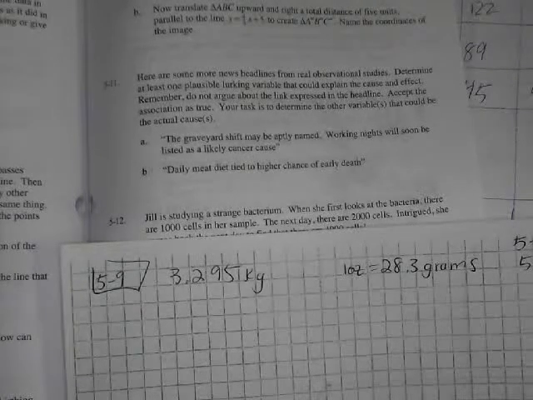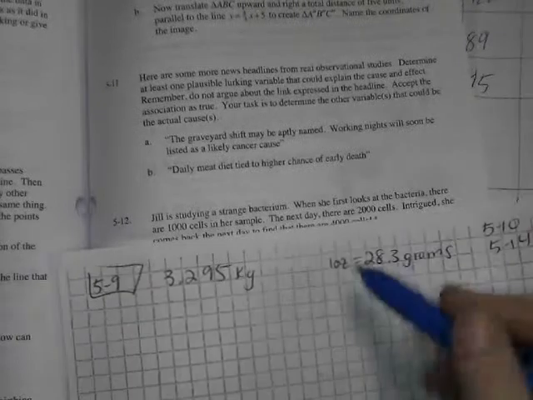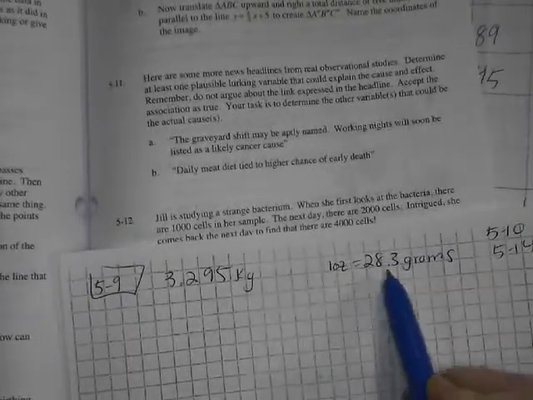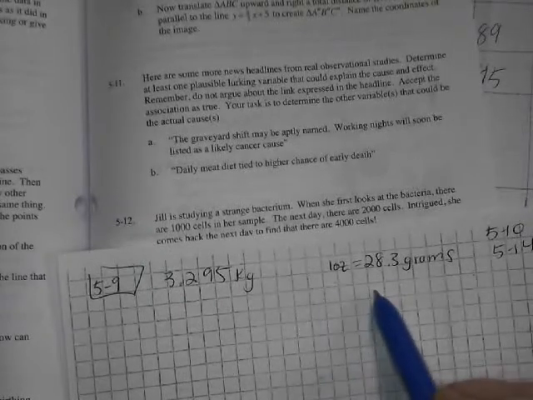So this makes me think that I could use dimensional analysis, my unit multipliers, because I have that 1 ounce is 28.3 grams. So I need some more unit multipliers.